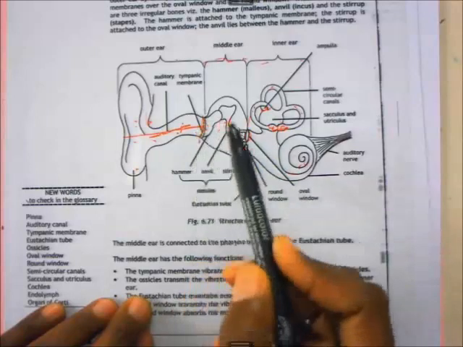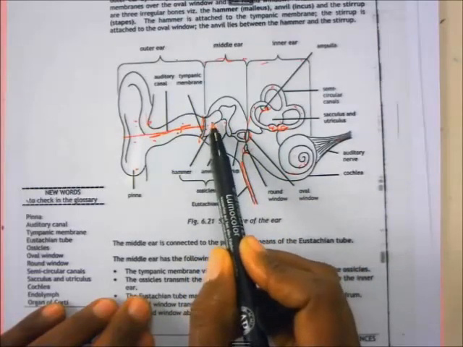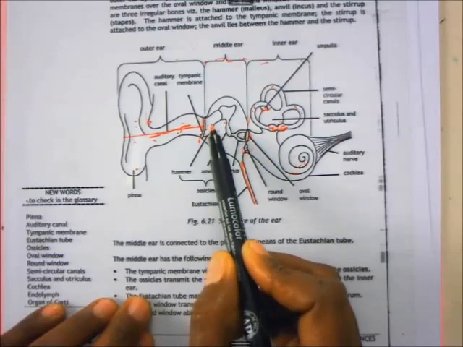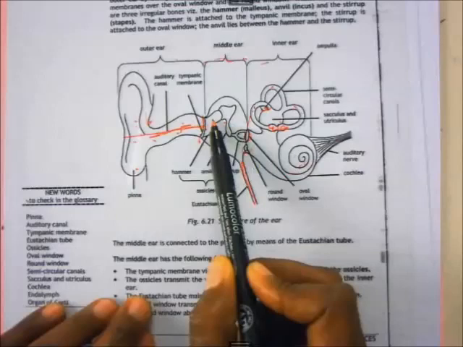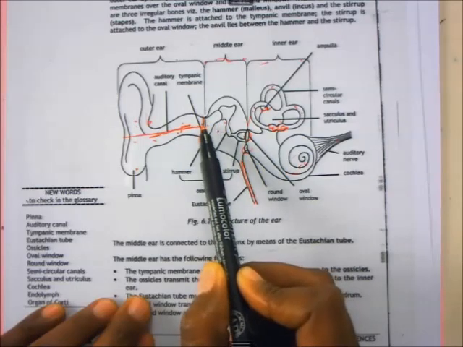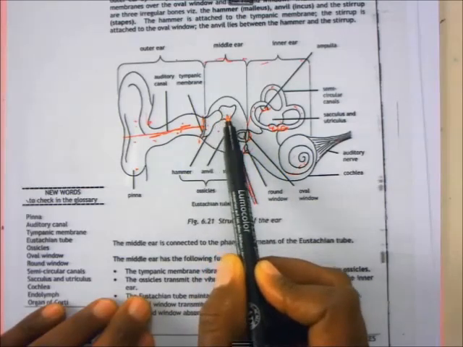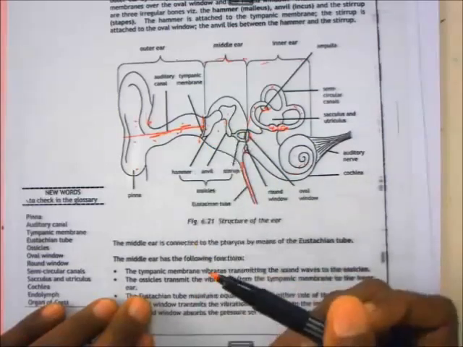Resting on the tympanic membrane is the first ossicle, which is called the hammer. The function of the hammer is to take the vibrations from the tympanic membrane to the middle ossicle, which is called the anvil.